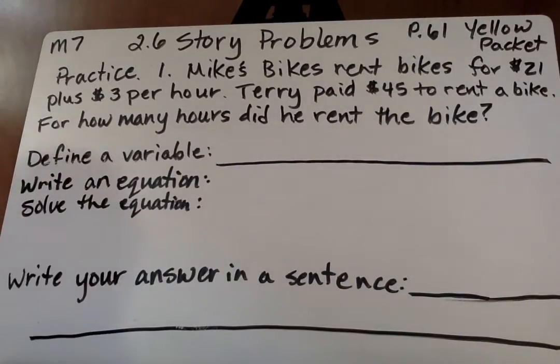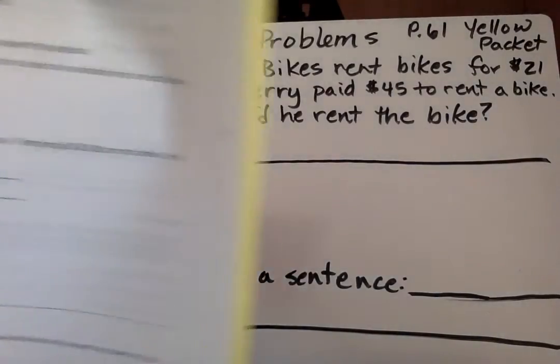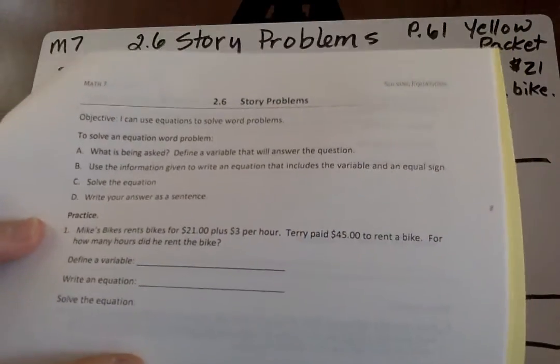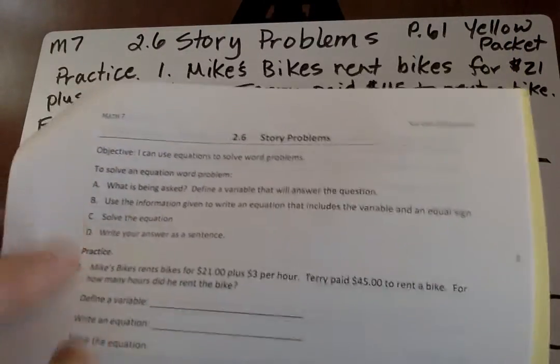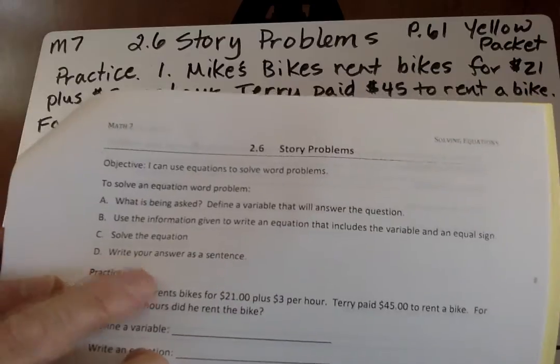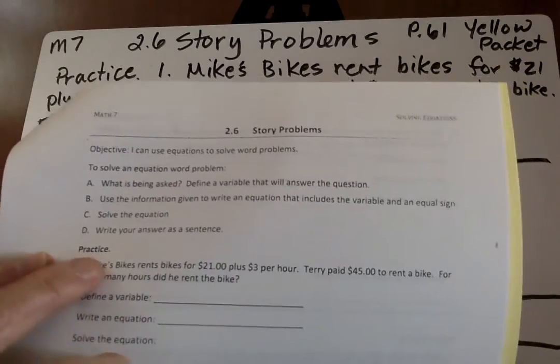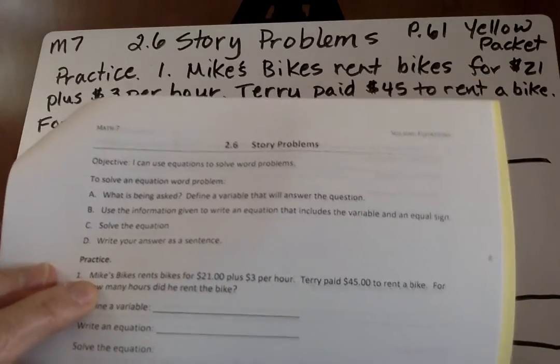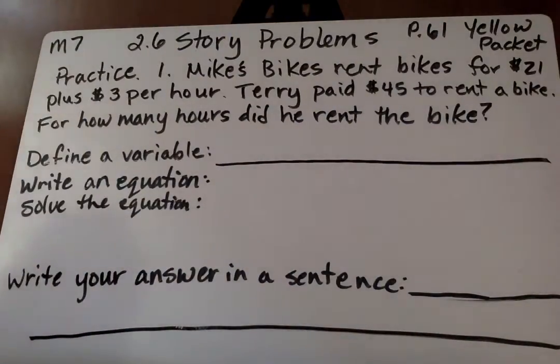To solve an equation word problem, A: what is being asked? Define a variable that will answer the question. B: Use the information given to write an equation that includes the variable and an equal sign. C: Solve the equation and then write your answer as a sentence. Here's the practice right here, and I've written it out for number 1.